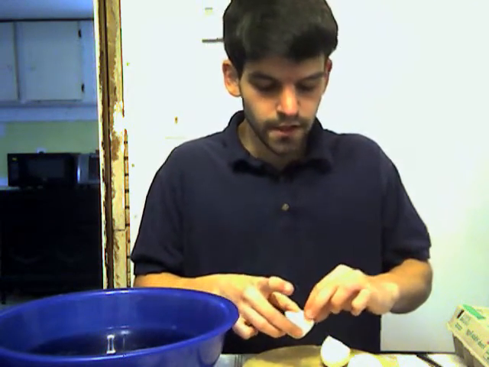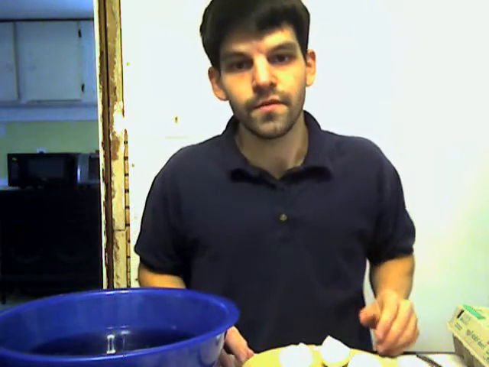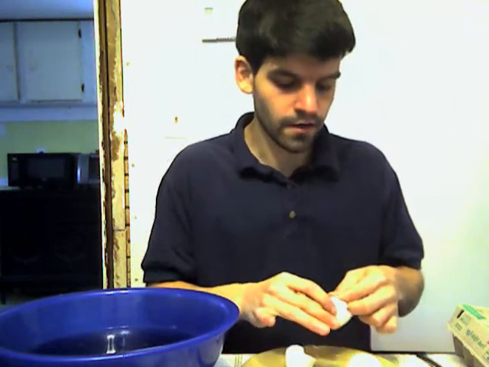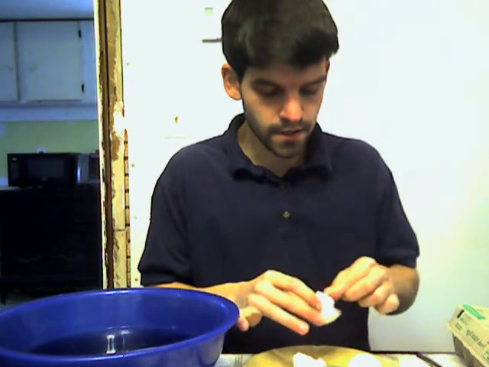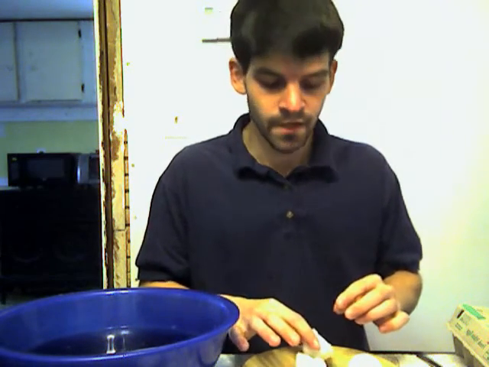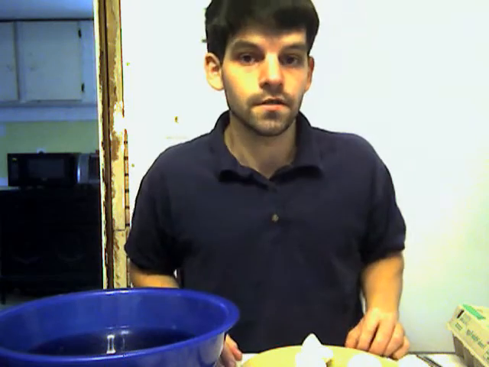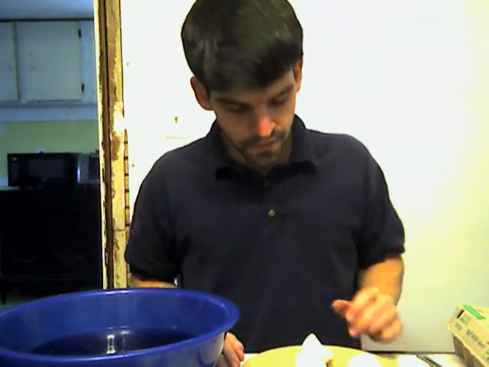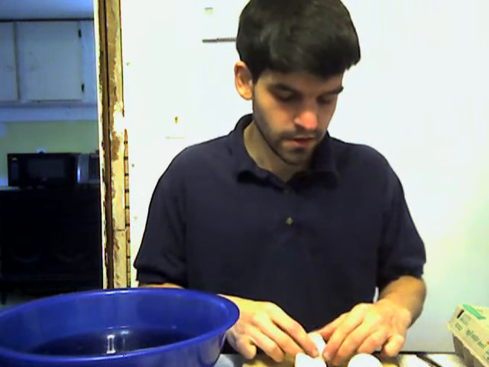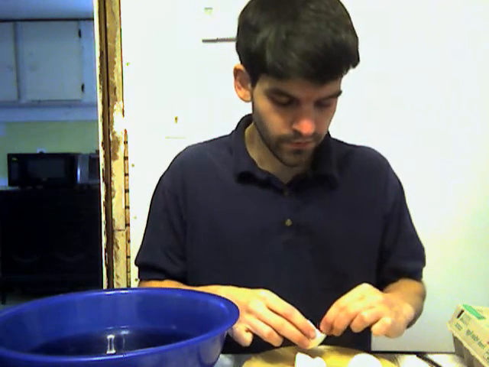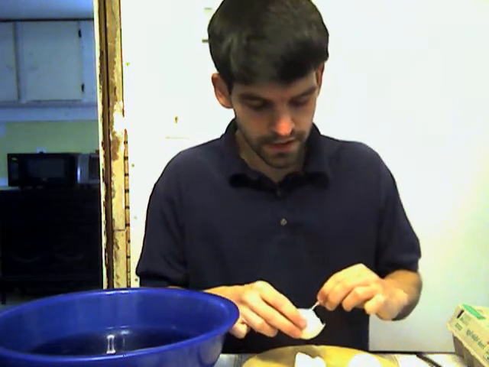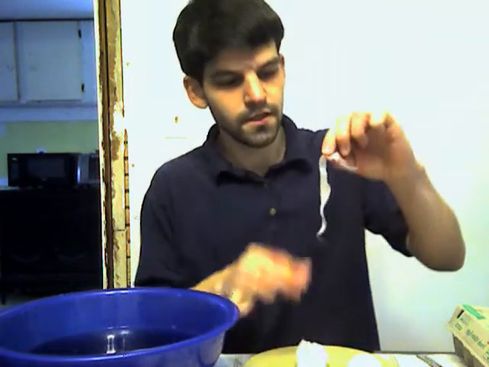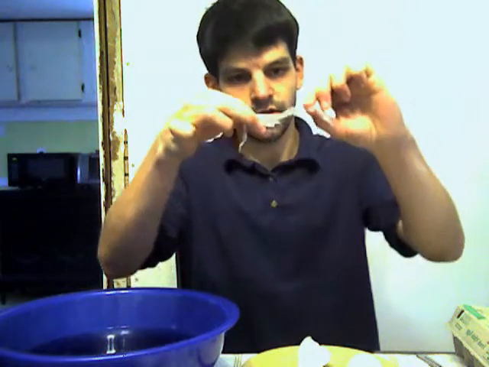So on the inside of an eggshell are two membranes. There's an inner and an outer membrane, and when animals lay eggs, they are very, very warm. As they cool, the inside components of the egg start to shrink. This shrinking actually takes the two membranes and has them split apart. You can actually see this is one of the membranes.